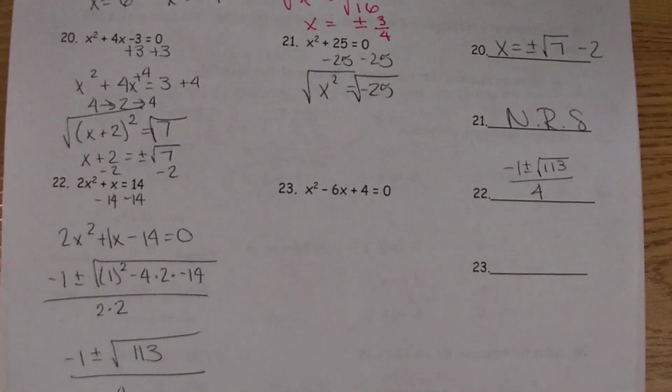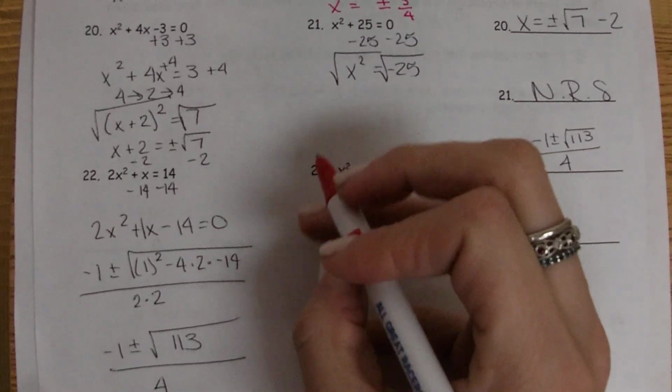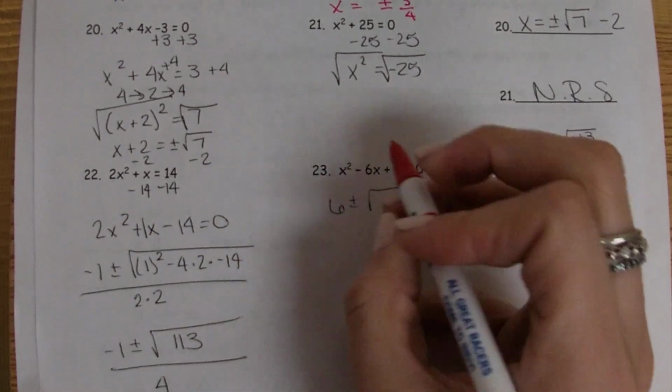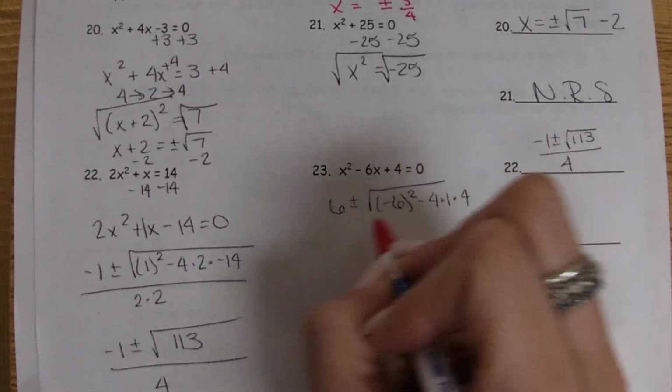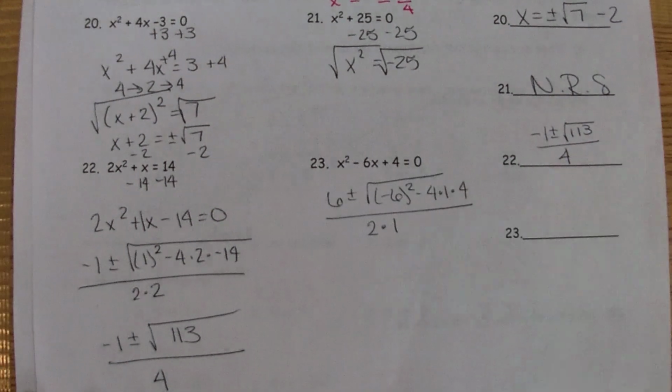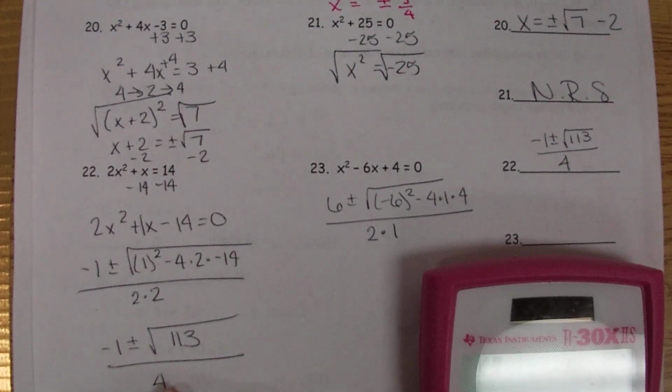Number 23. Let's do another one with the quadratic formula here. We'll do underneath the square root.